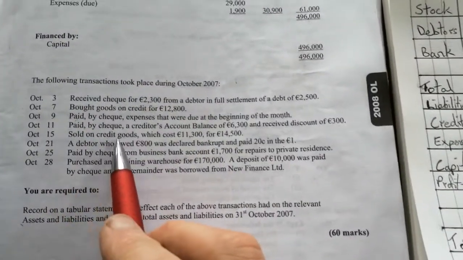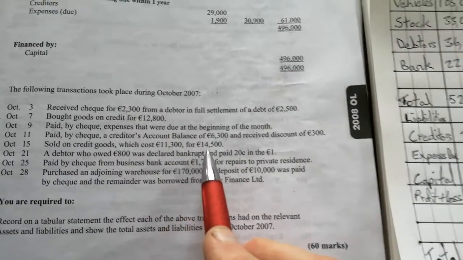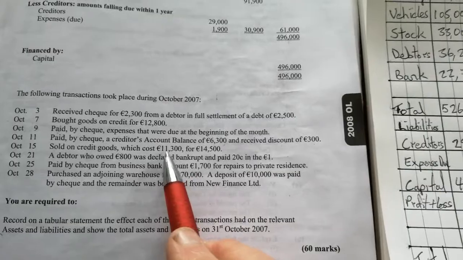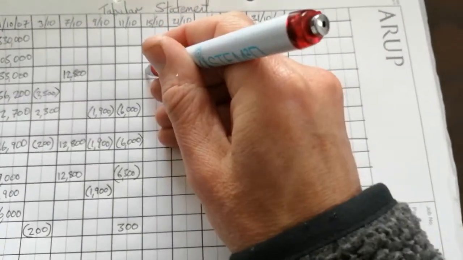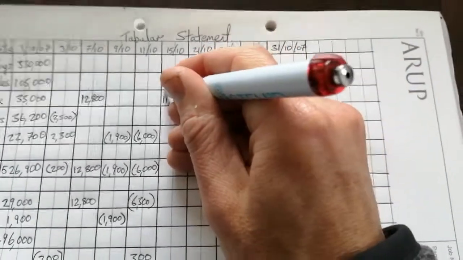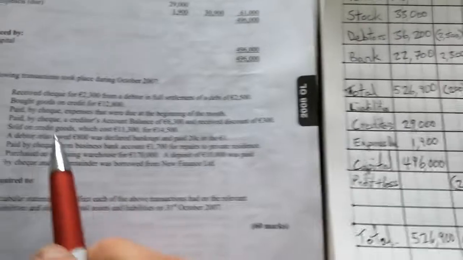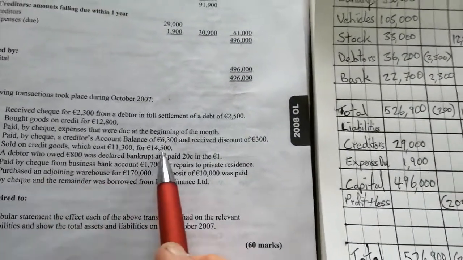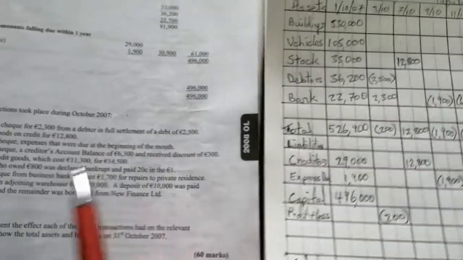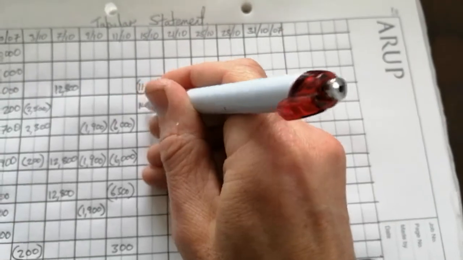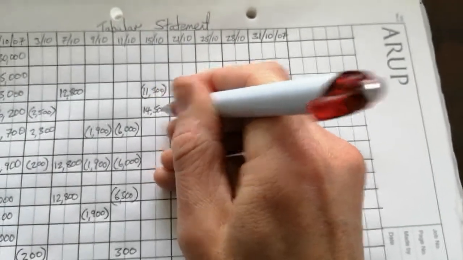Okay, the next one then is the 15th. It says sold on credit goods which cost 11,300 for 14,500. So if they cost 11,300 and we just sold them, then our stock goes down by 11,300. Goodbye stock that we just sold. It says we sold them on credit for 14,500. That means we didn't receive any money for them yet, but we're owed 14,500 from our debtors for them.